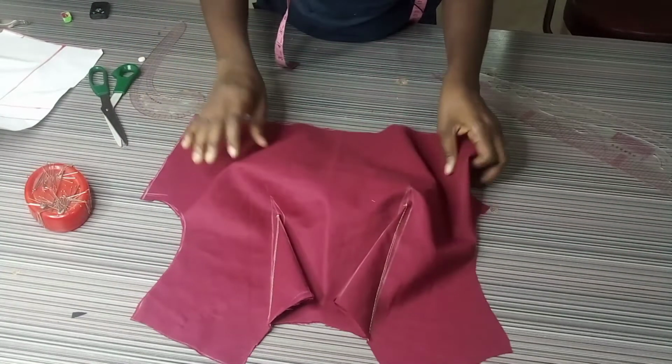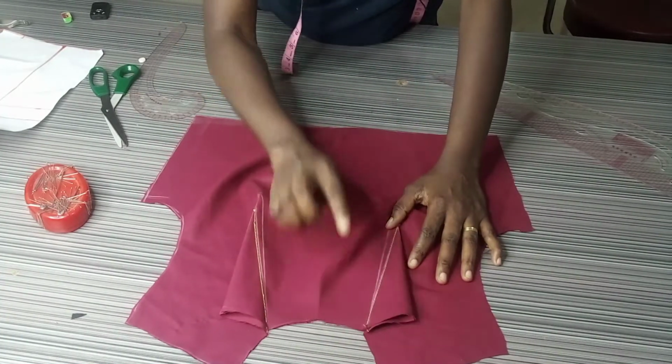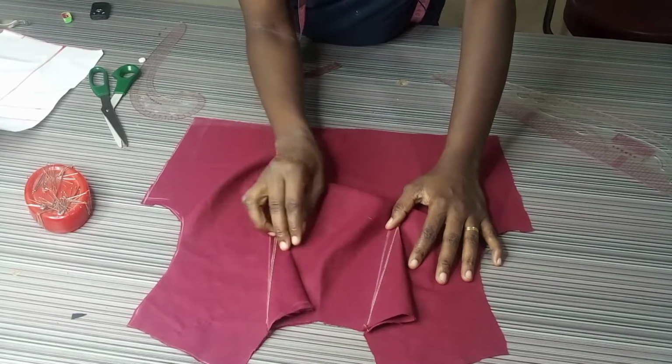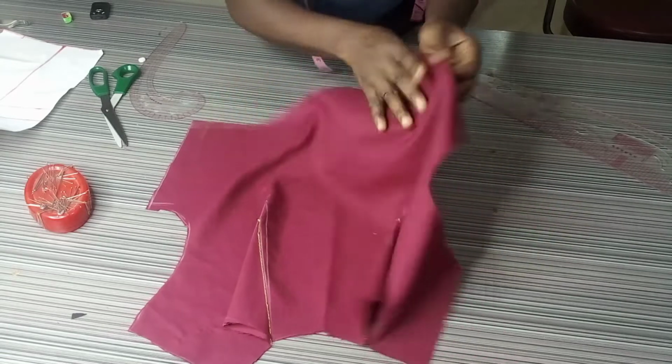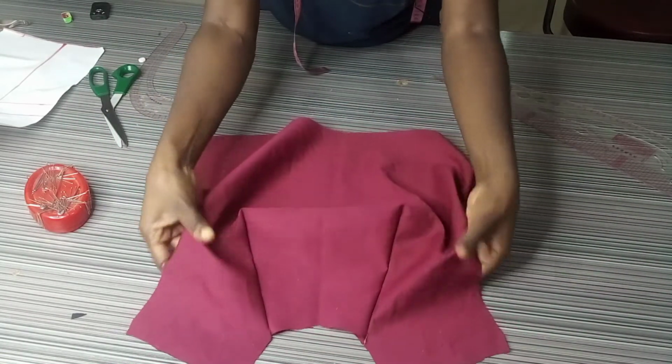Okay. So I have sewn it. You see, I used the contrasting thread so that you see what I sewed. You can see this is what it should look like. You see, this is the front. This is the front.